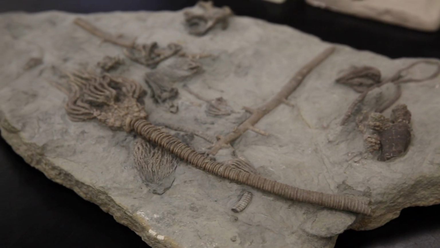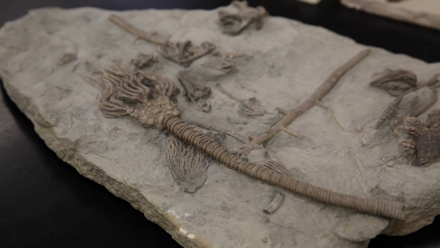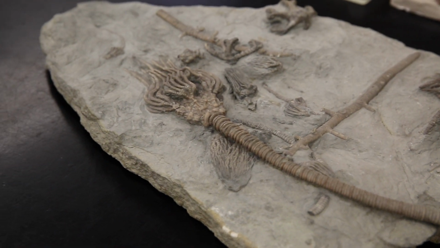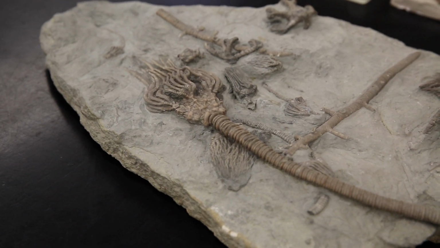This is a fossil from Italy. It's got crinoids all over it, but you can see it's got that muddy background. And so this is what we find south of town. North of town, we get a different fauna. The Permian period is what it is.